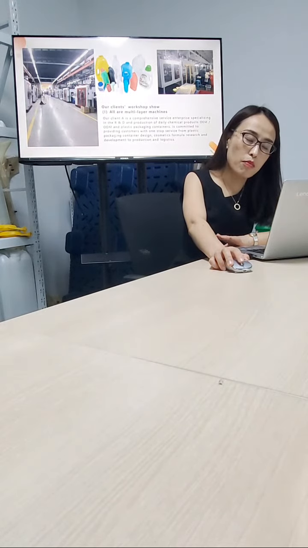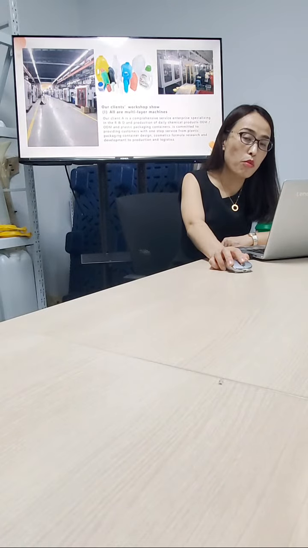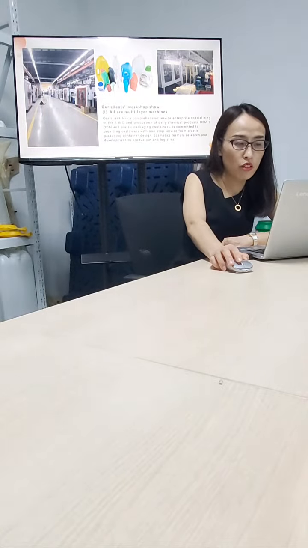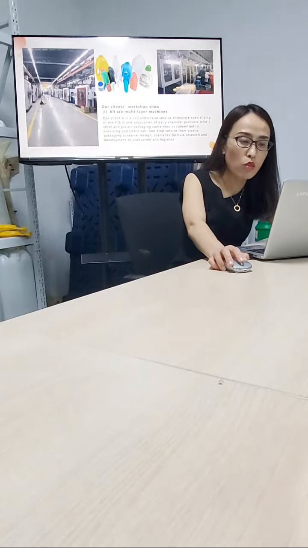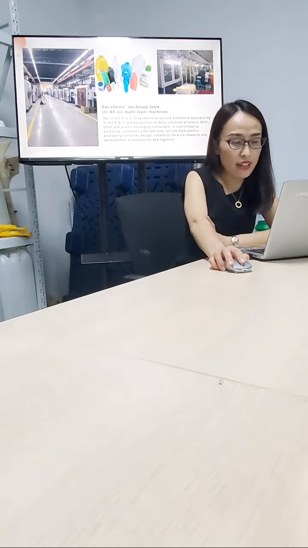After explaining so much, you will ask how our clients use our machines and if they are satisfied. Here we show you our client's workshop. Actually, all of them are with multi-layer. At the beginning, they bought double layer, and now they prefer to invest in 3 layer or 4 layer, even 5 layers.